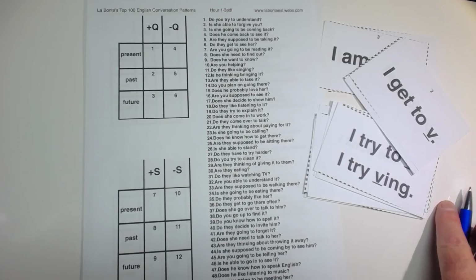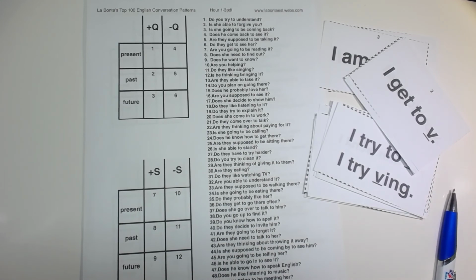They'll learn to speak by speaking, and this is one small format that you can use to help them to develop good question making skills and skills with the sentences.